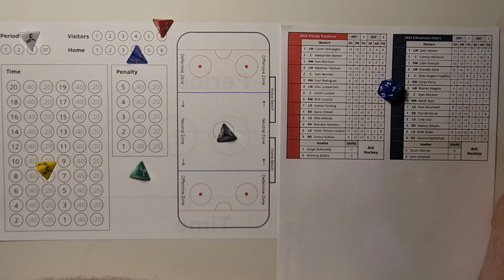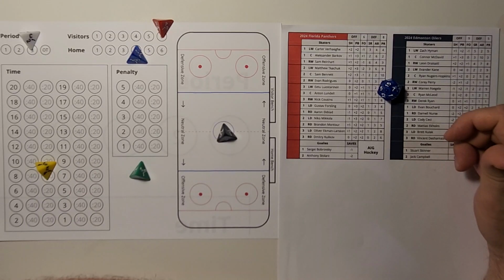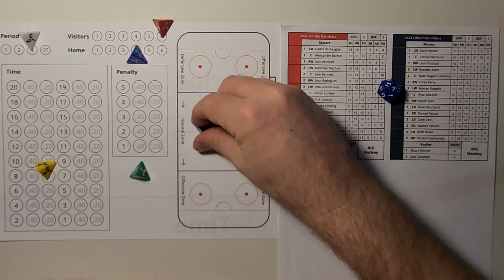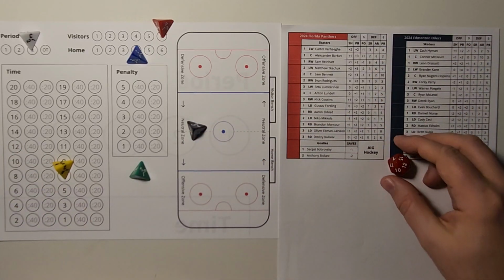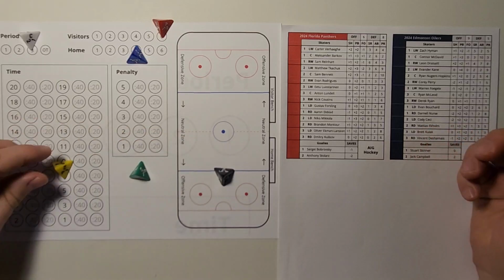Now the collars are a little tighter. We get a 7 on the face-off. This is the visiting team wins and controls the puck. So this will be Florida with 7 minutes left in the neutral zone. They get set up into the offensive zone.